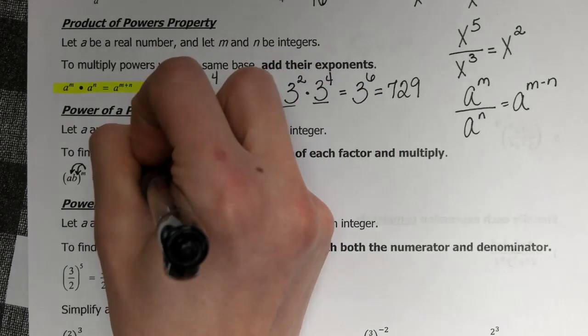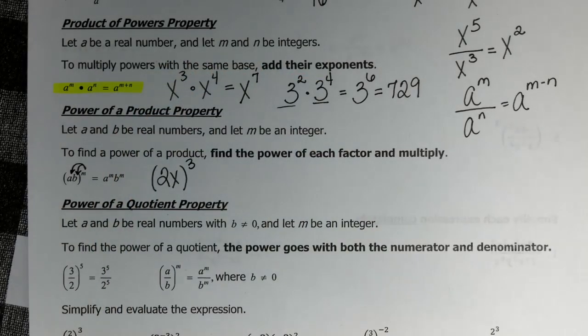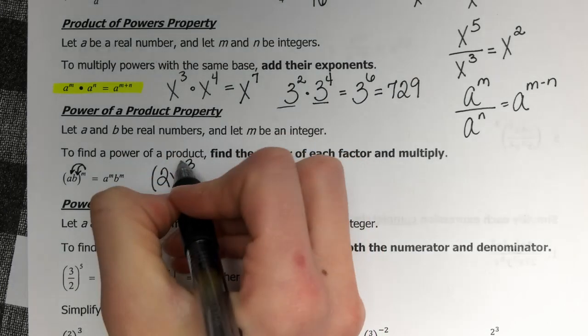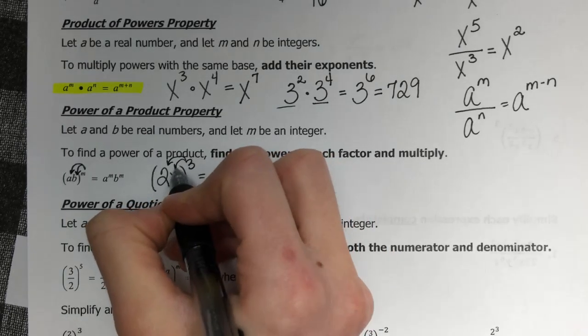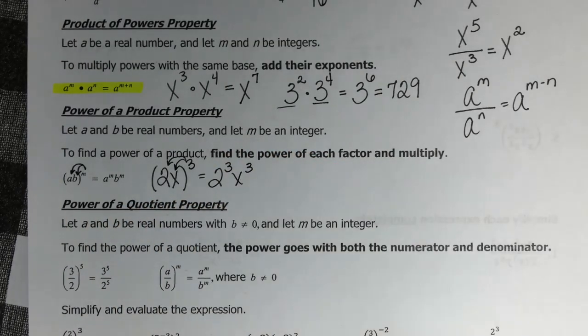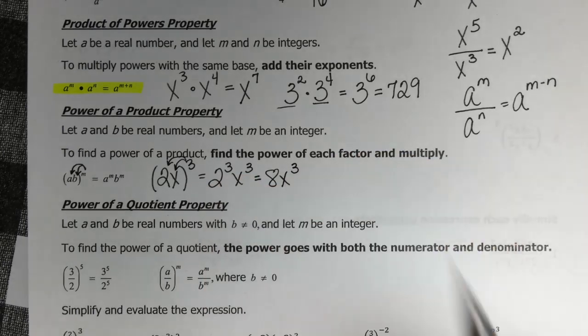So if I had 2x in parentheses cubed, then everything would take that 3 as my exponent. So it becomes 2 to the 3rd and x to the 3rd. Okay? And 2 to the 3rd becomes 8x cubed.